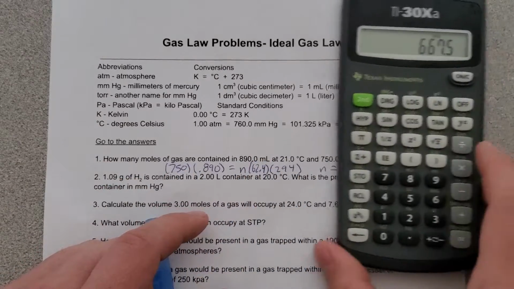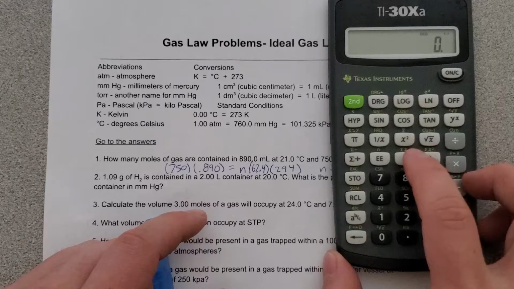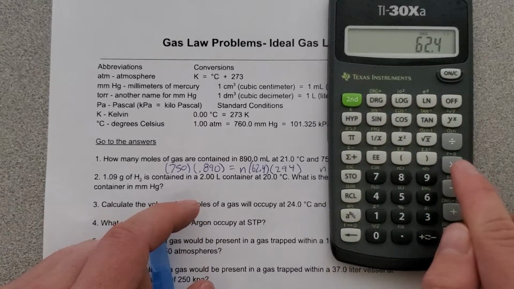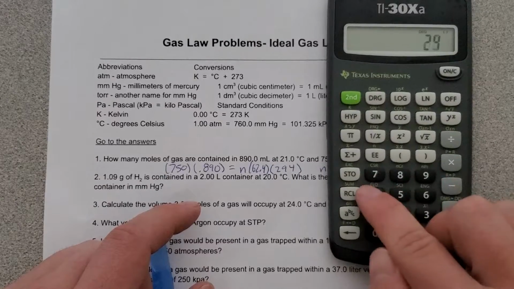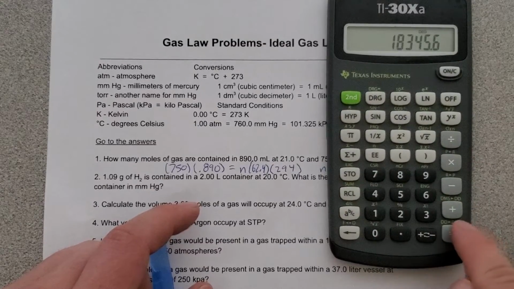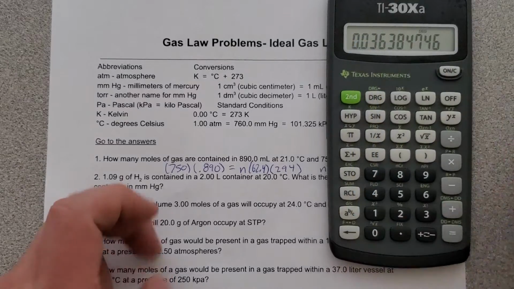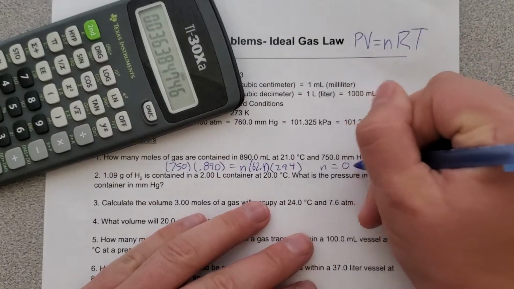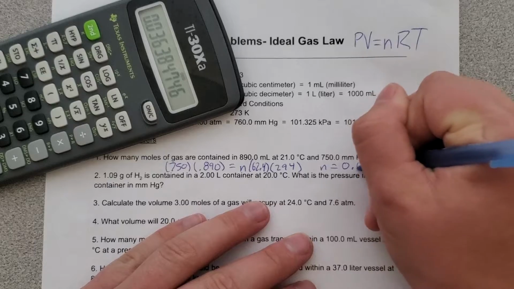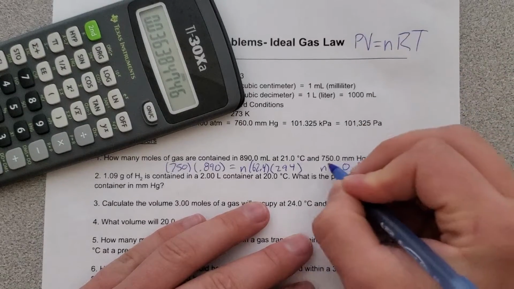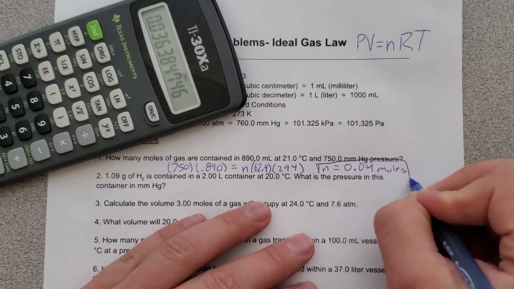So divided by, in parentheses, 62.4 times 294, close the parentheses, and then press equal. 0.4 moles. 0.04, excuse me, glad I caught that. 0.04 moles.